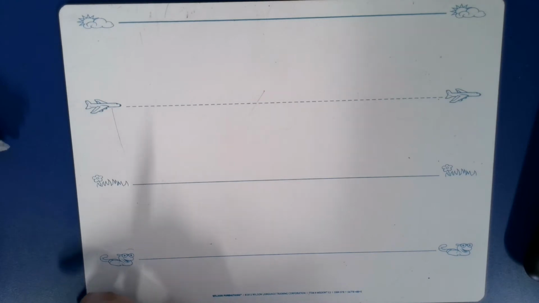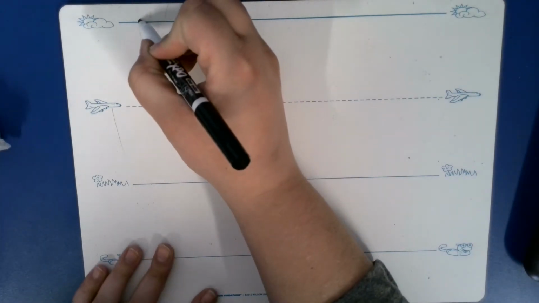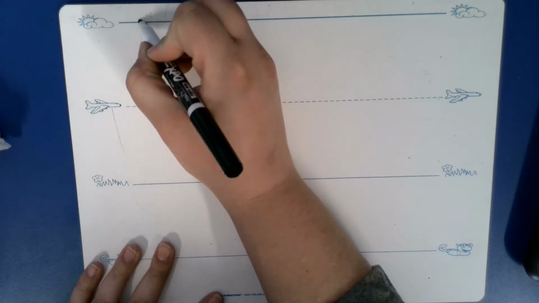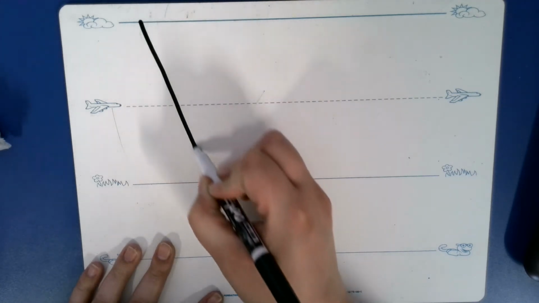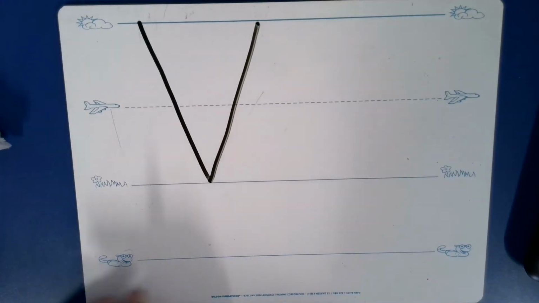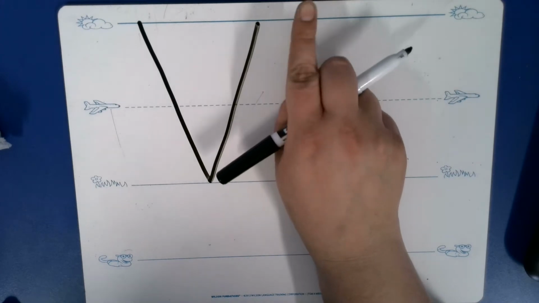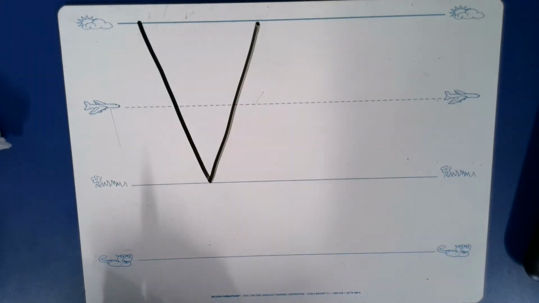Next letter we have to practice is V. Point to the skyline. Slide down to the grass line, back up to the skyline. V, van. I keep calling this the plane line. This is the skyline. Slide up to the skyline. Morton's losing it.